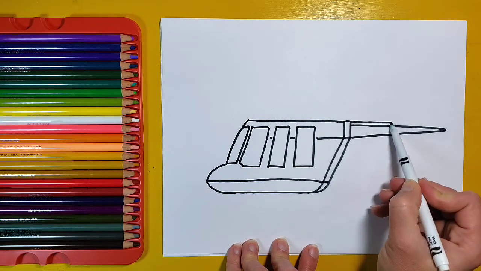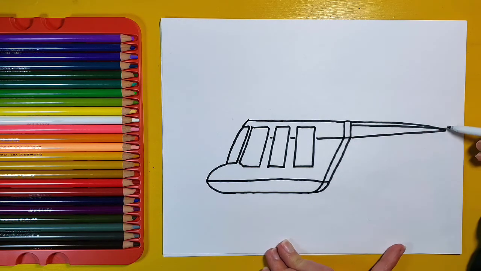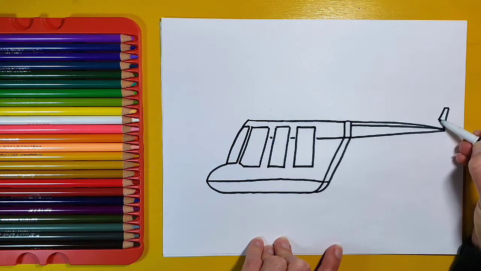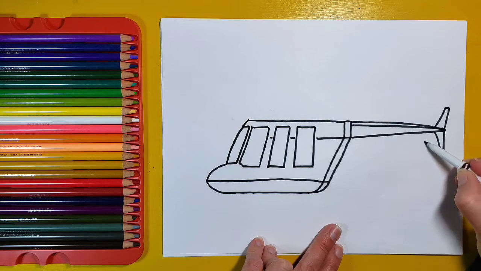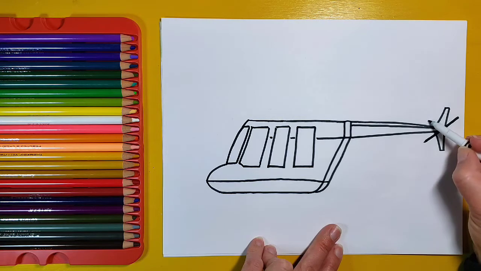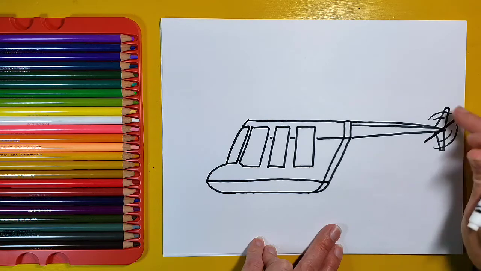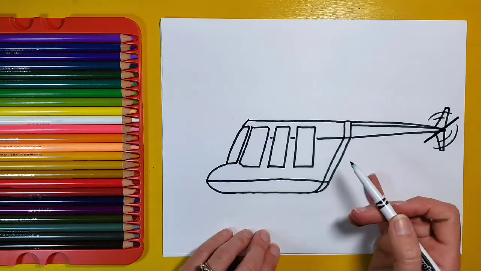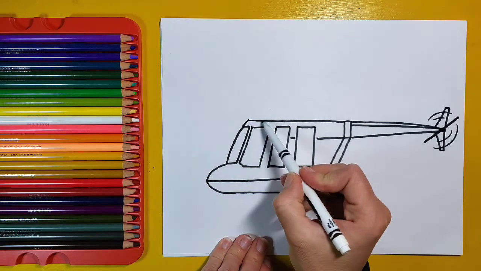I'm going to add another line that goes on the top that connects to the point as well to make the back part of the helicopter, and then a couple little wings, one on the top, one on the bottom, and then a propeller that is in motion in the back here. So to show that this is in motion, I'm going to just make some lines like this that look like it's spinning. Okay?